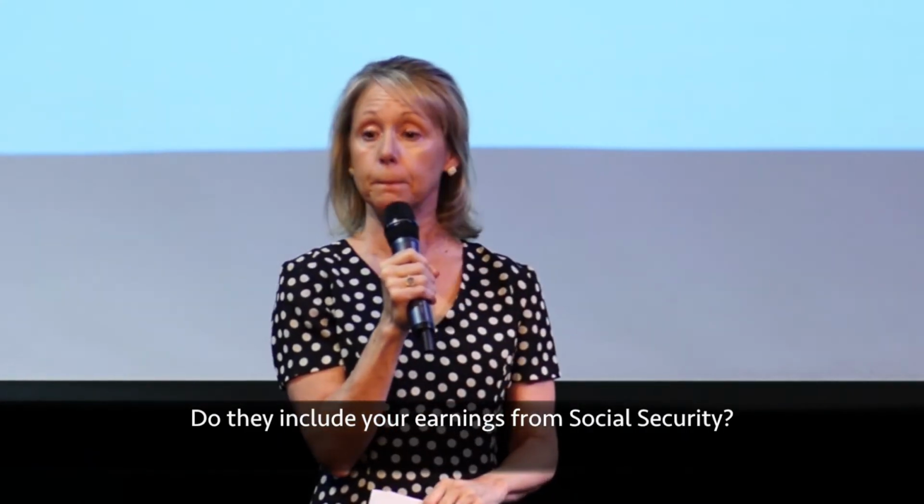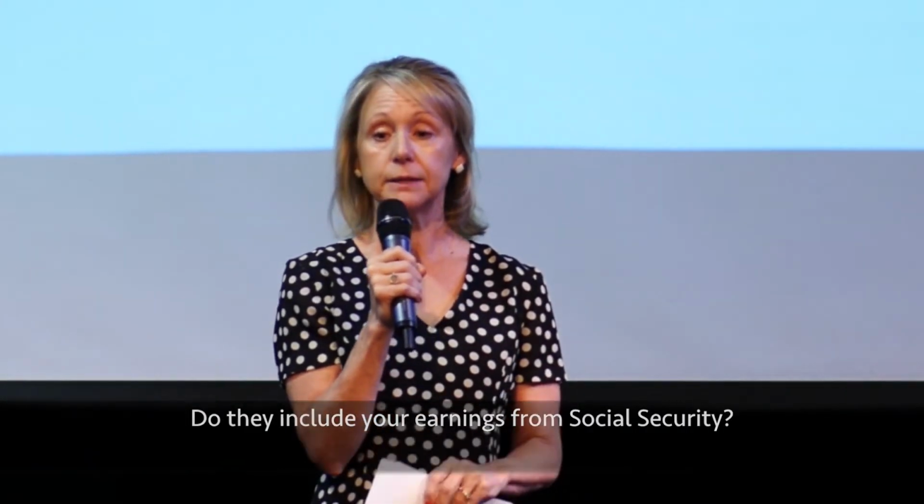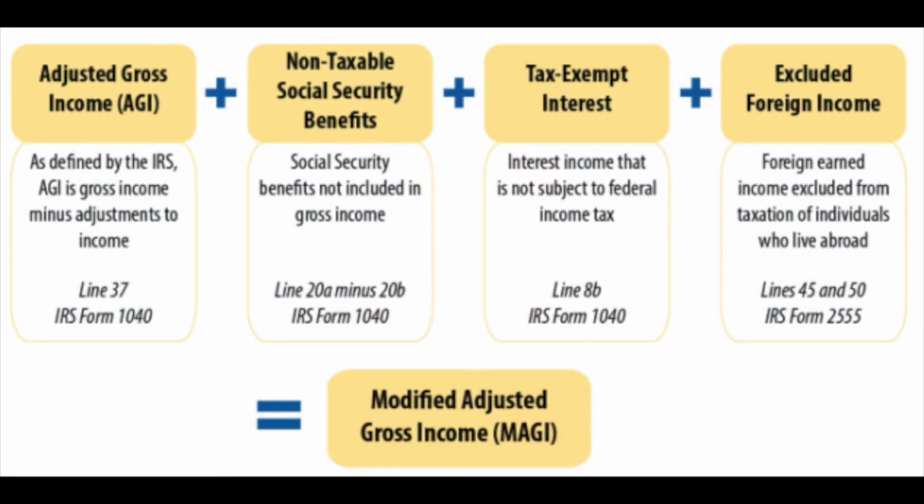Does it include your earnings from Social Security? It is your AGI, and then it's taxable. Oh, wait a minute. Hold on. I knew somebody was going to ask. Here you go. You look at line 37 on your 1040 form, and that is your adjusted gross income. You look at non-taxable Social Security benefits, which if you have anything on lines 20A or 20B, you're going to subtract 20A minus 20B and get that figure.